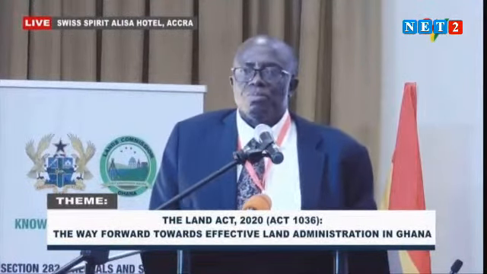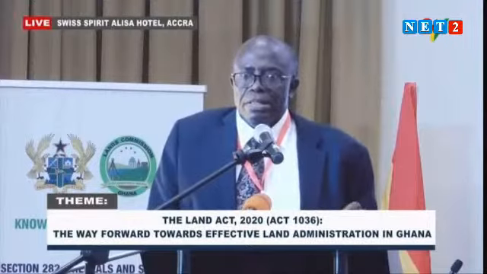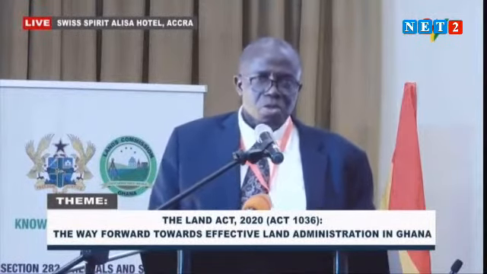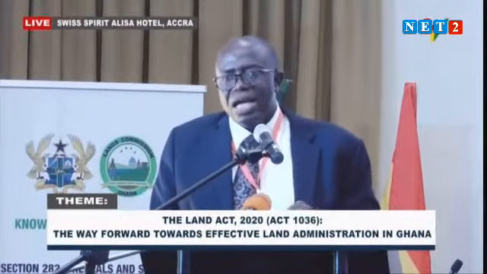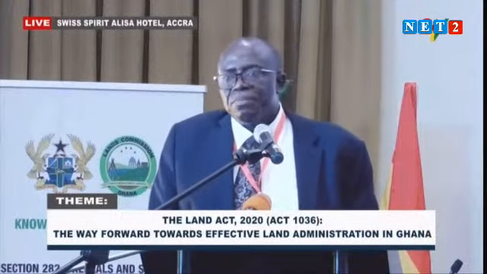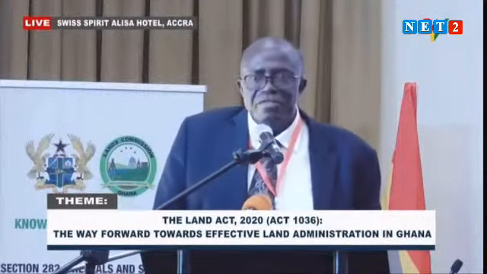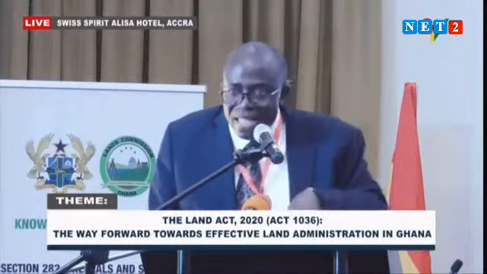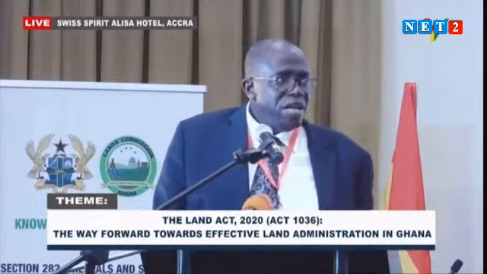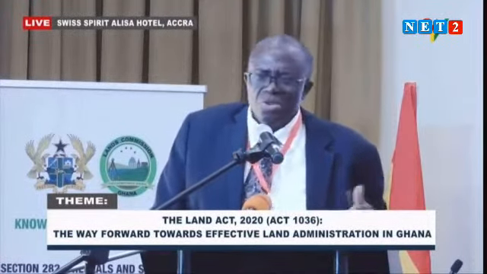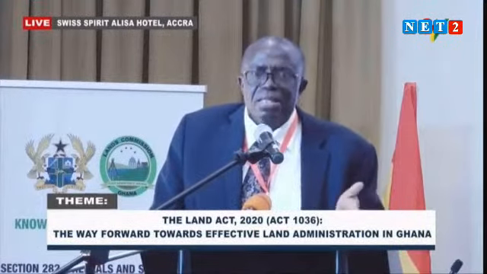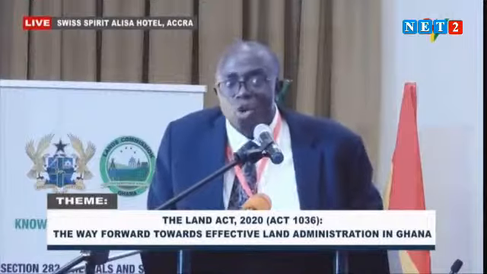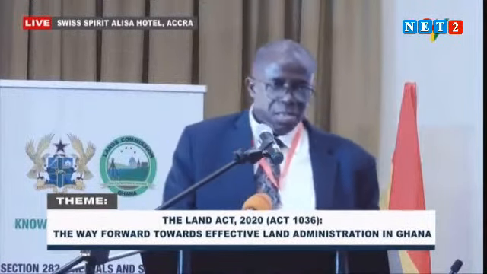The land has been given to one of the telecommunications companies to use. Then the chief brought an action against government. Then the Land Commission filed a defense: yes, indeed, it is not a vested land, it is not a state land. Meanwhile, it is a state land. Then at the end of the day, the court awarded, they entered into an agreement, they valued it, and government was to pay $16.1 million, not in cedis.